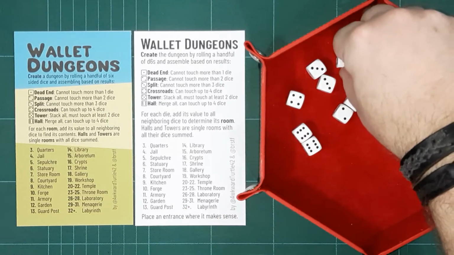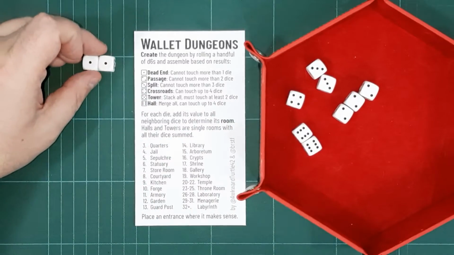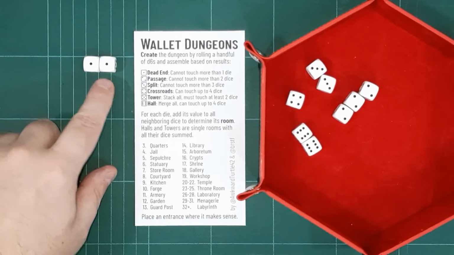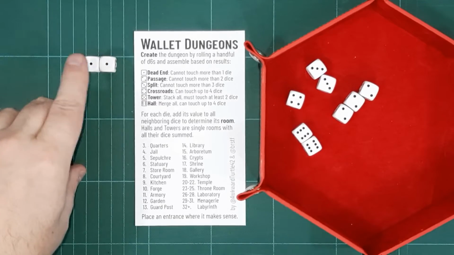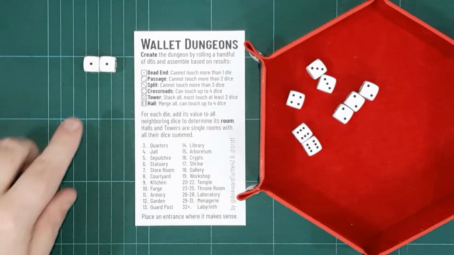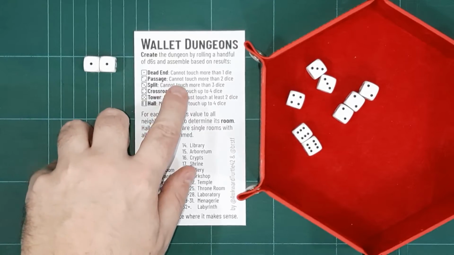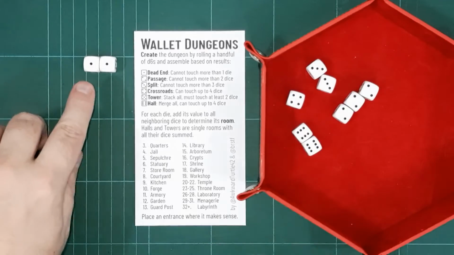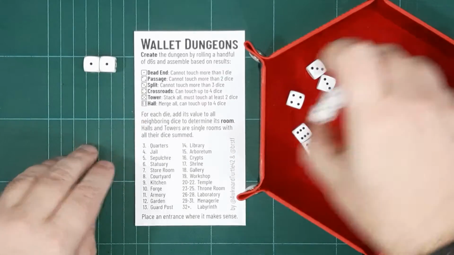So for example, I have, let's move this one out of the way so we've got some space. I have 2 dice with 1s. So what that means is I have 2 dead ends. Well, not necessarily dead ends at the moment. It can still be a room, but when I assemble these with the other dice to create the dungeon, they can only touch 1 other dice. It says here, look, cannot touch more than 1 dice. So when I'm joining these with the other dice, it can only touch 1 other dice. A 2, well, I've got 3 2s.